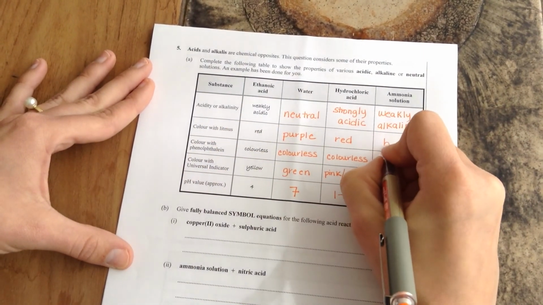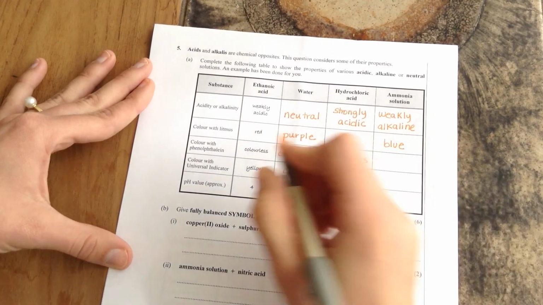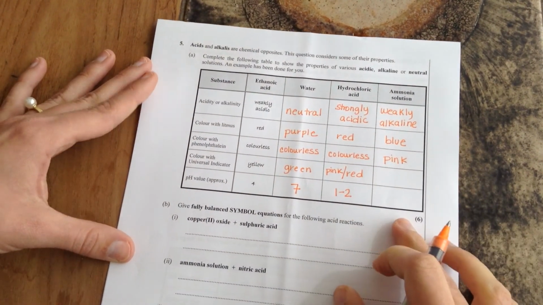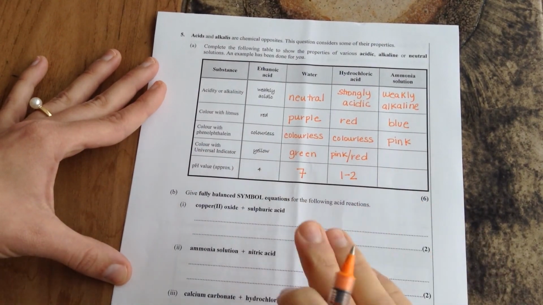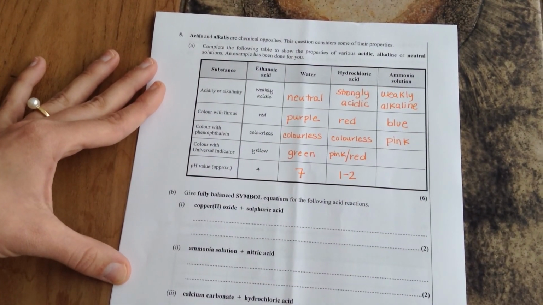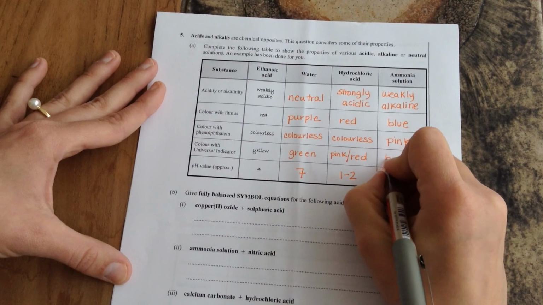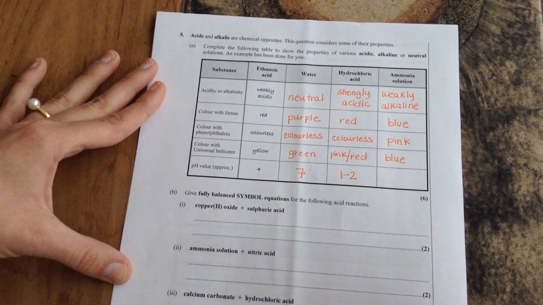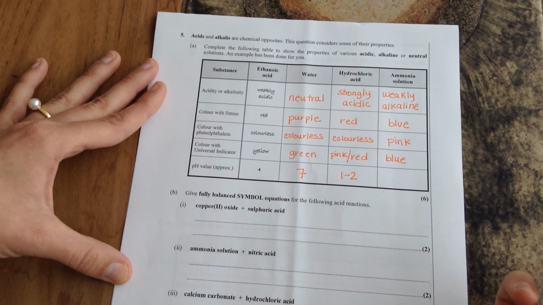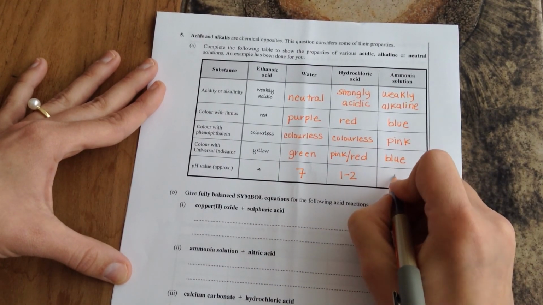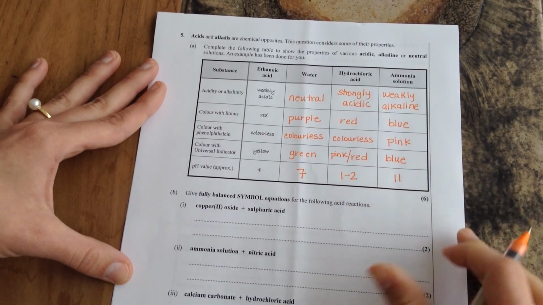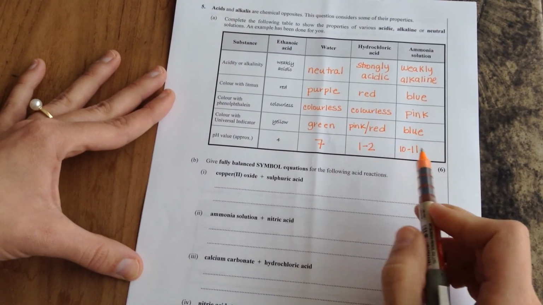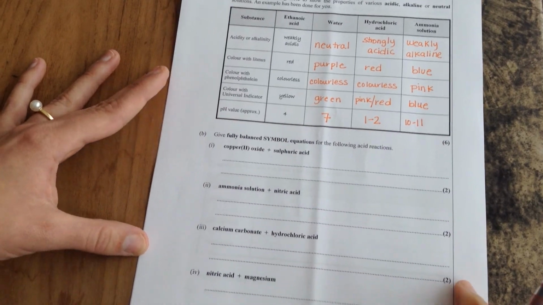Alkalines turn litmus blue. They turn phenolphthalein that bright pink magenta color. Universal indicator: purple is going to be strongly alkaline, so we're looking at something more blue. And the approximate pH value, I would say, is somewhere around 11. Not quite up to 14, so 10 to 11 we'll say. Not quite up around 14, but higher than 7.